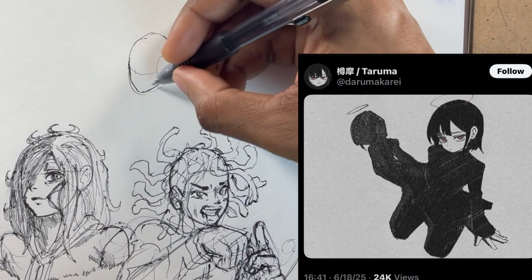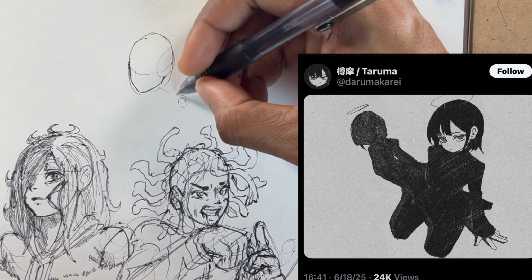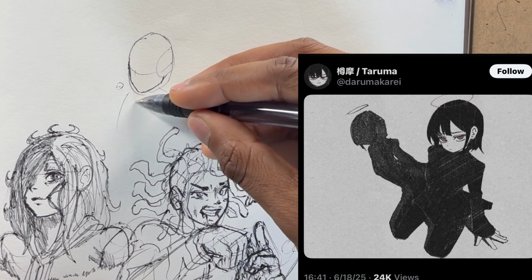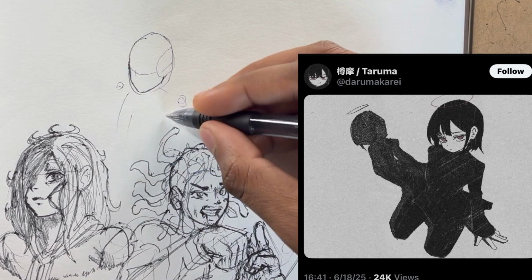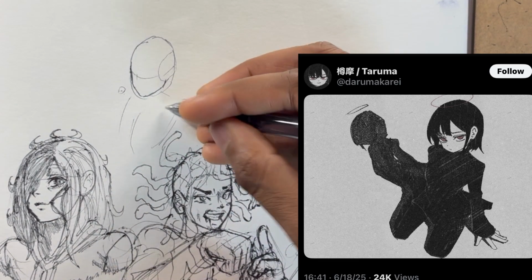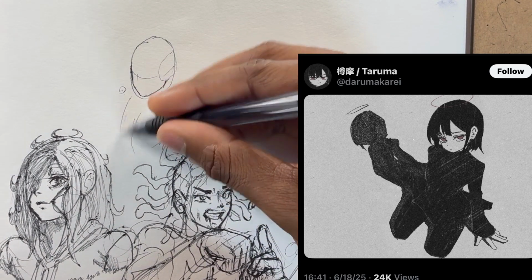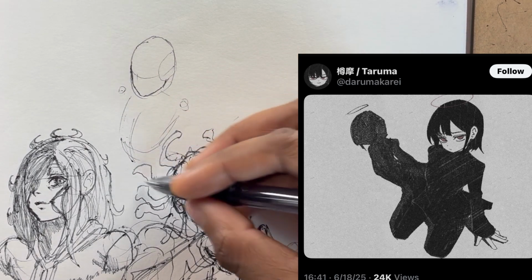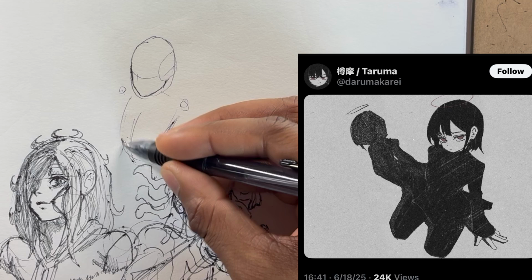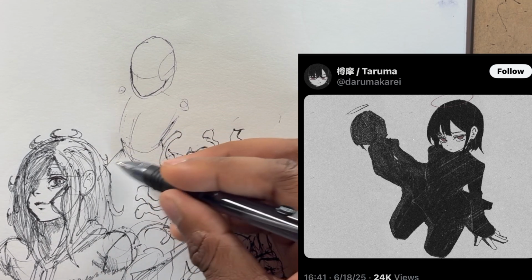The shoulder is somewhere around here. Other shoulder there. By the reference, we can see she's sitting straight. Good posture. This is how you're supposed to sit. Kind of looks uncomfortable though, not gonna lie. Something like that, like that, like that. I'm gonna just bring that in.